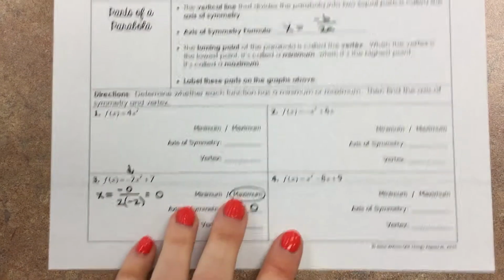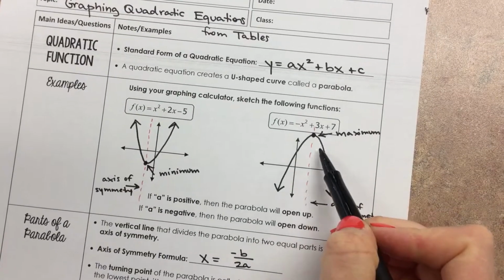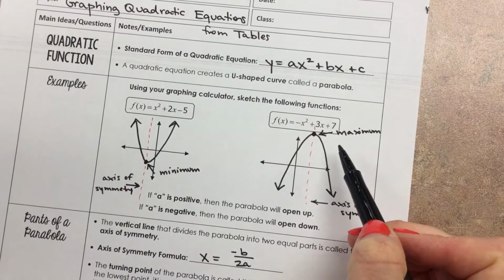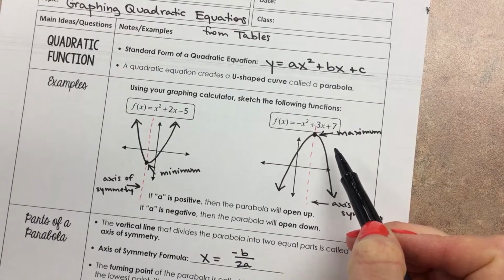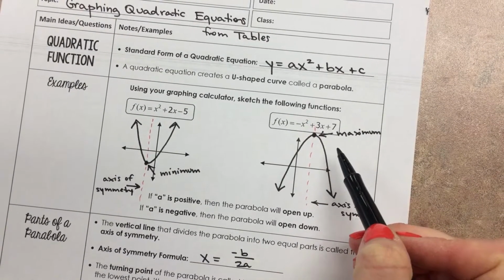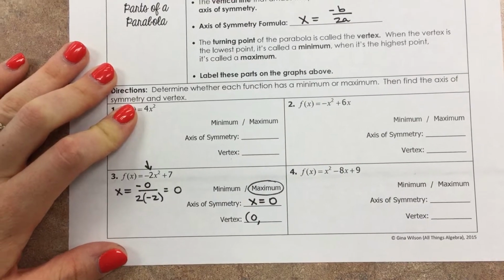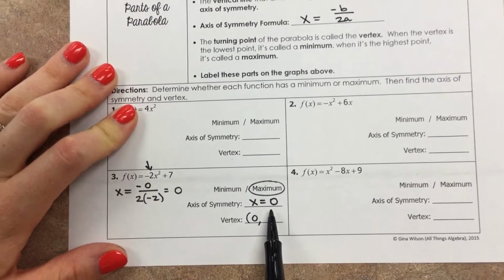In the vertex, one thing I want you to notice is the vertex is an ordered pair rather than a line, but it's always right on the axis of symmetry, which means the x-coordinate is the same as the x-coordinate of the axis of symmetry. So I know for a fact that my vertex is going to be 0, something. Not because it's always 0, but because this one happens to be 0.